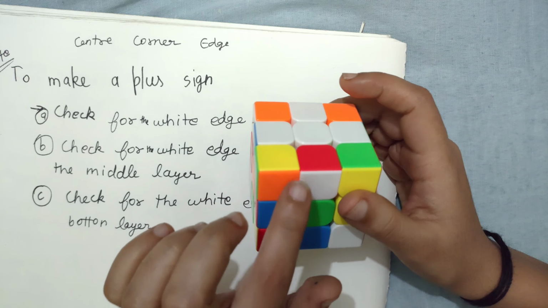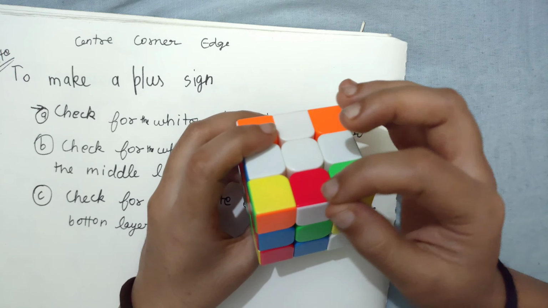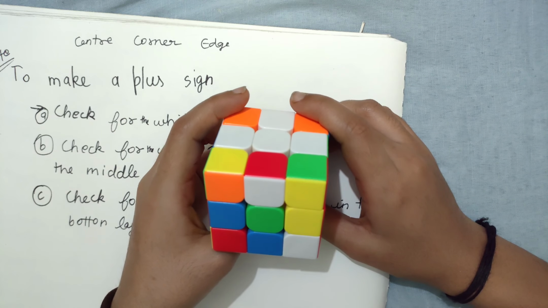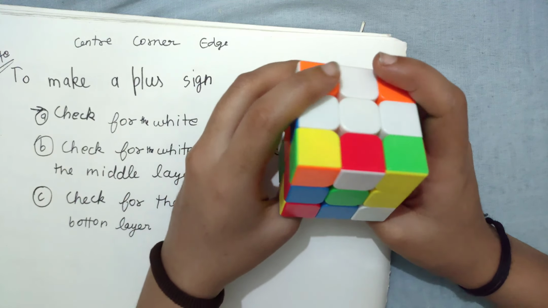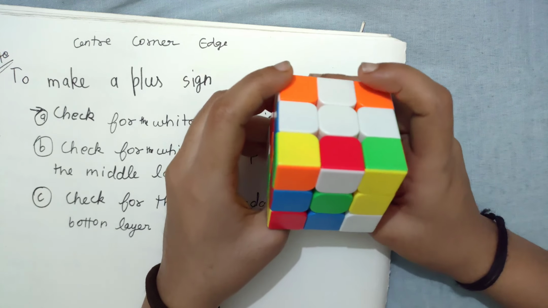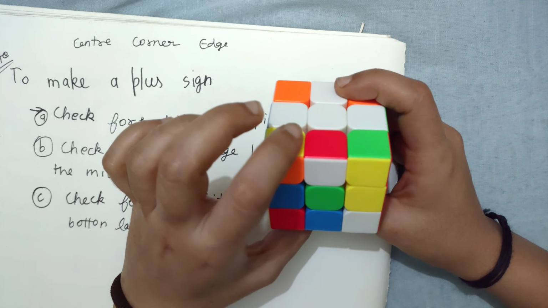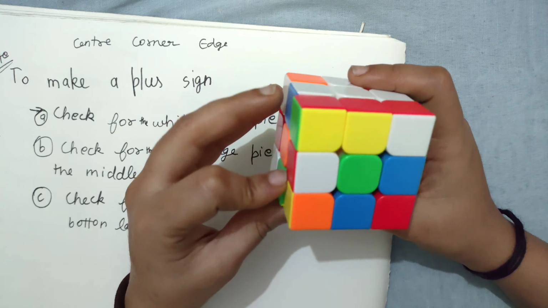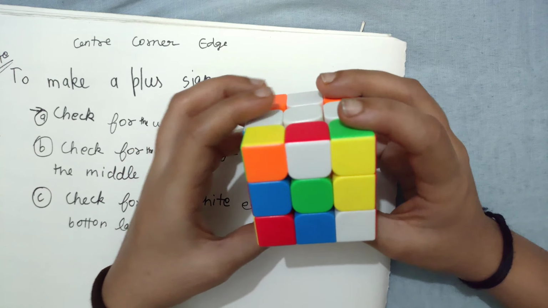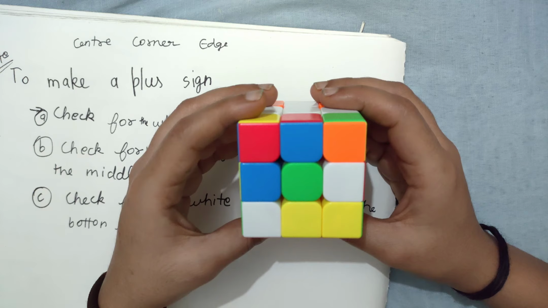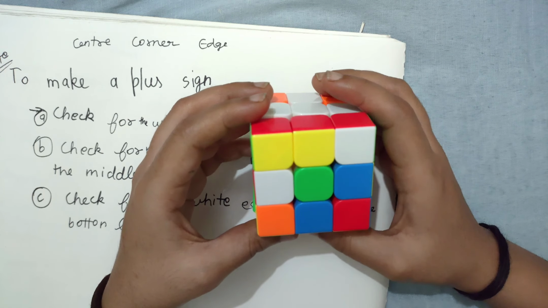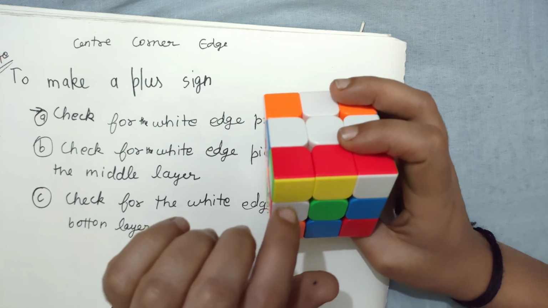Now, like we faced in the first case, this was the very first similar case while we were solving a Rubik's cube: we rotate the face either to the left side or to the right side. It's up to you, you decide. Let's go with the left only. So we are going with the left.